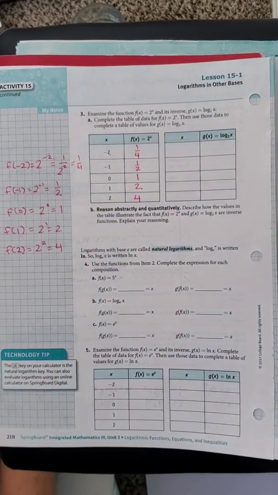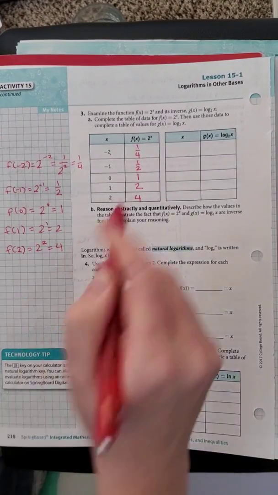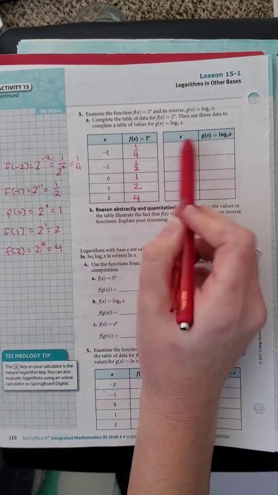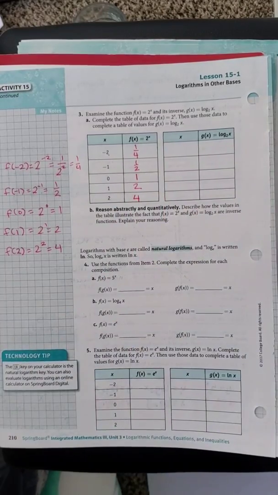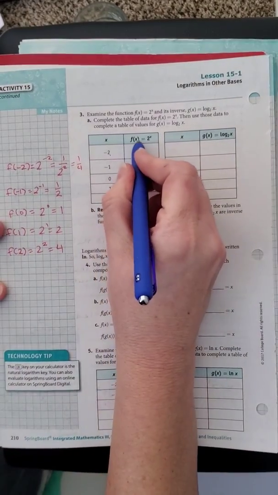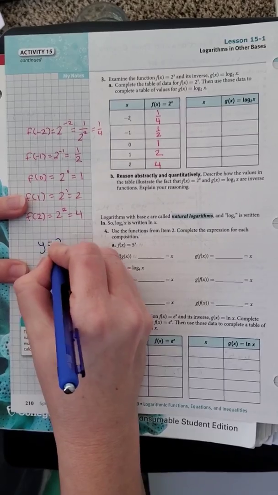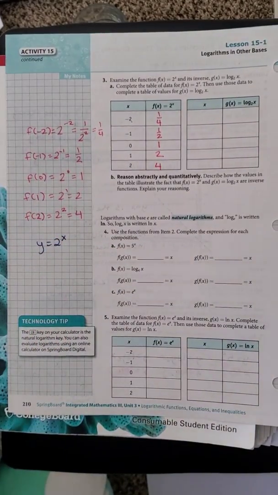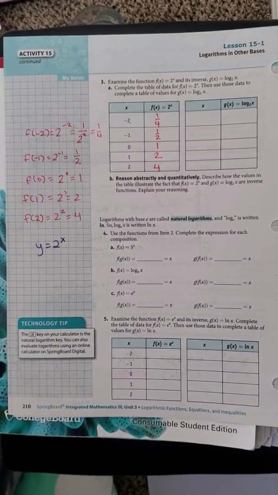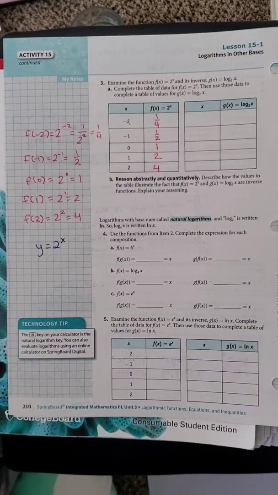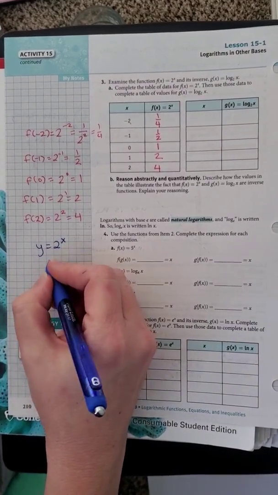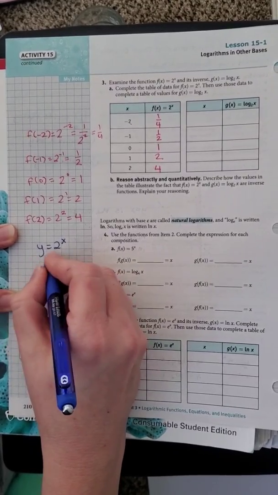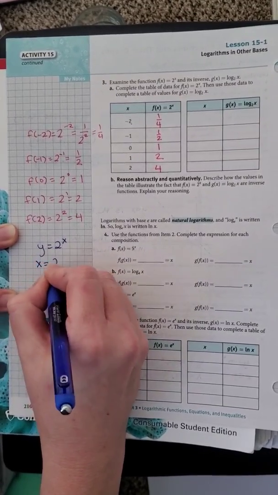All right. So now, since they've told us these are inverse functions, and guys, I'm going to verify that. Let's take a look at these functions and see why these are inverse functions. So here we have y equals 2 to the x power. In order to find the inverse function, we would switch x with y and solve for y. Well, we wouldn't be able to solve for y here, but I will switch x with y. And I get x equals 2 to the y power.